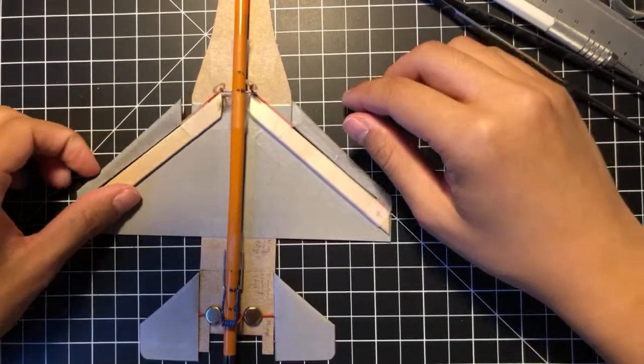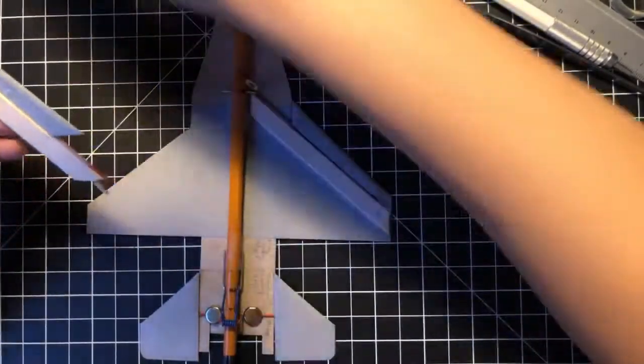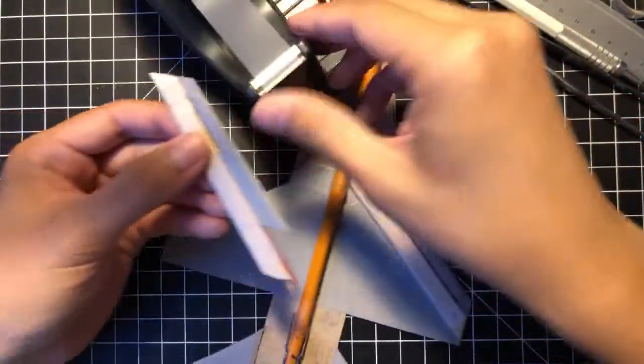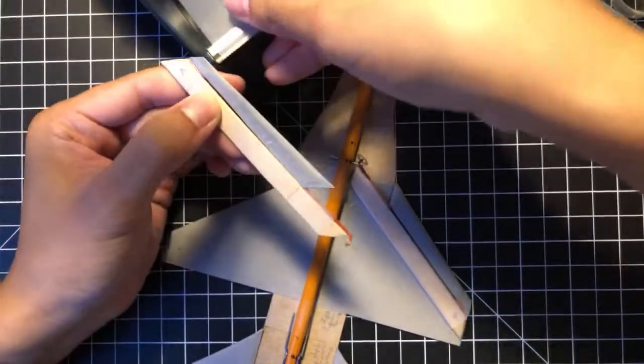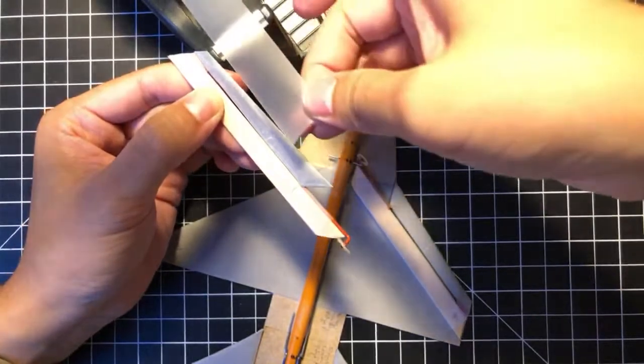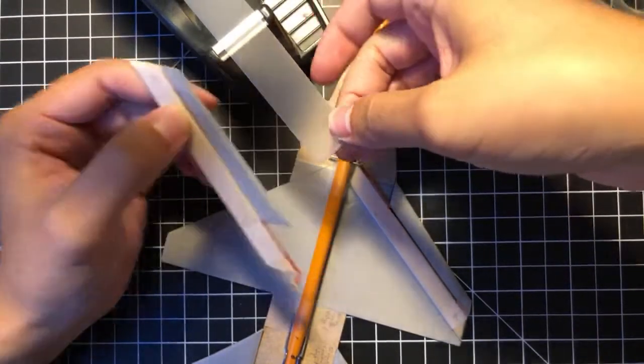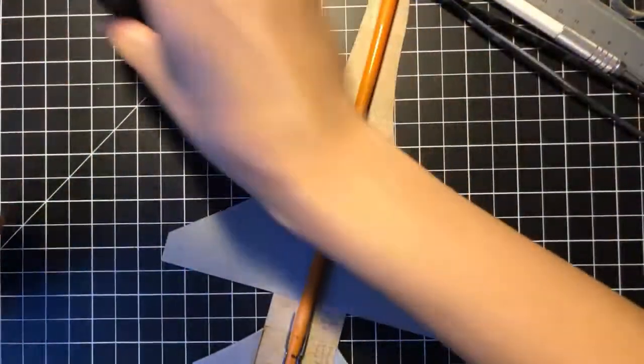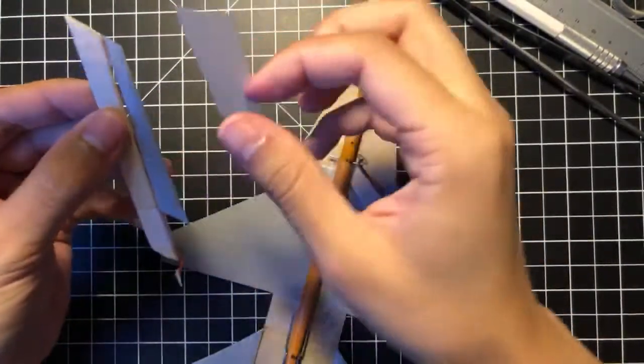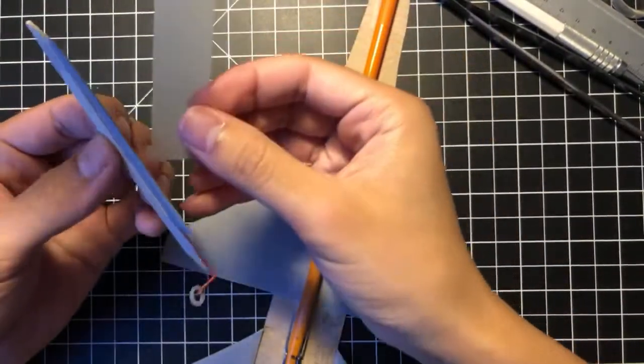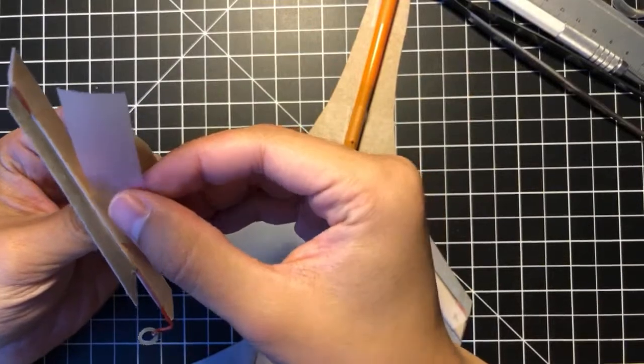Right, so we're gonna do the same thing again on the other side. I'm gonna grab a full width piece of tape that's the length of this slot in between. Like that. We're gonna tape this down. Right, we're going to stick it through first.